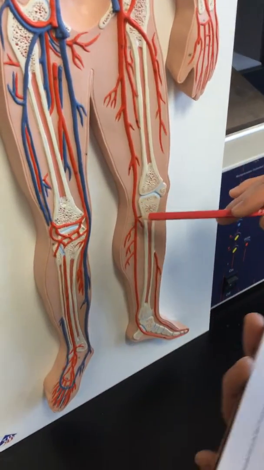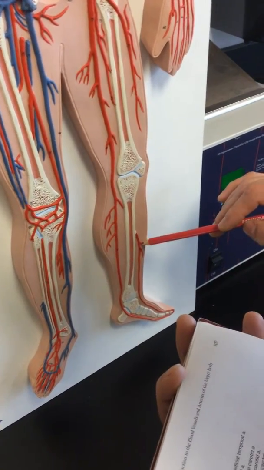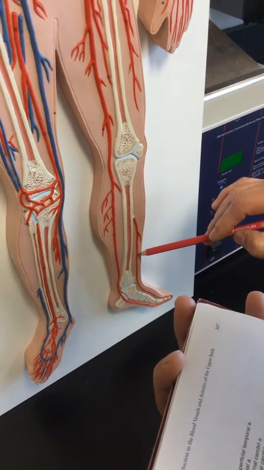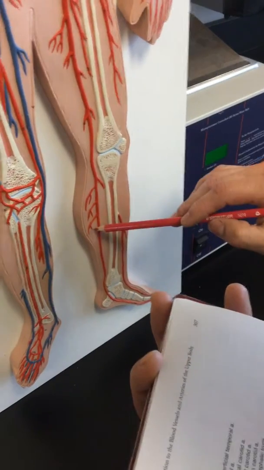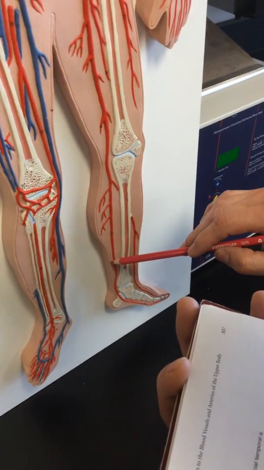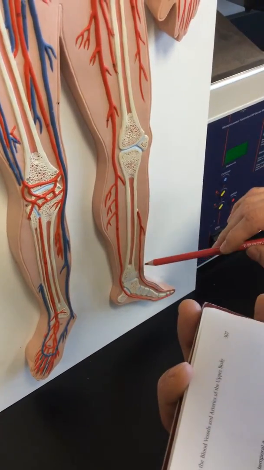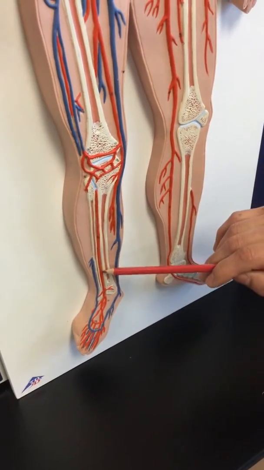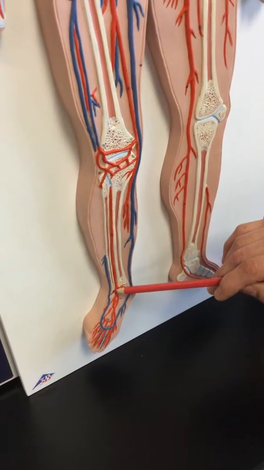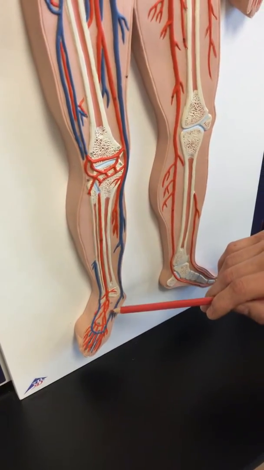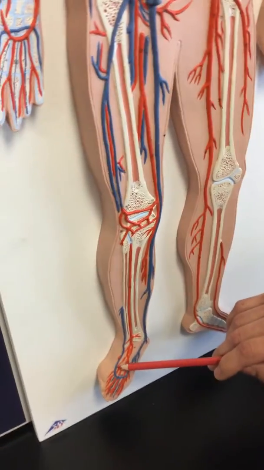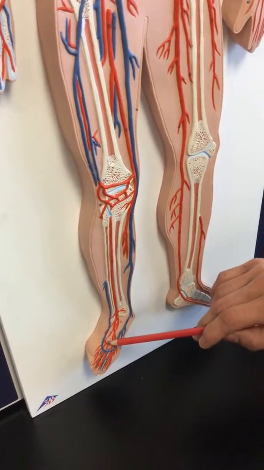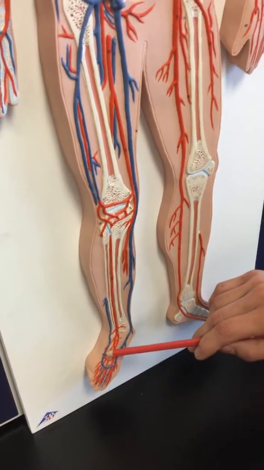And then we go into the anterior tibial artery, posterior tibial artery, and we have the fibular artery, and the arcuate, the dorsalis pedis, and the arcuate artery. There you go.